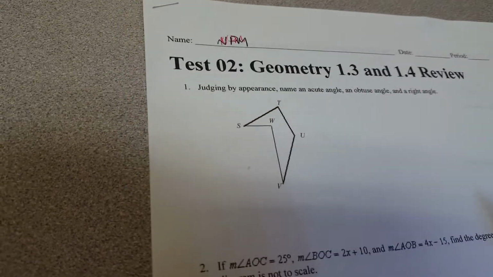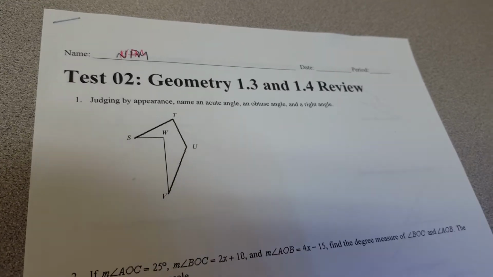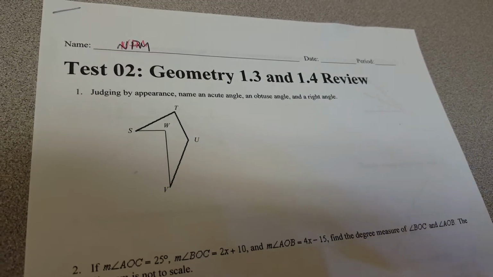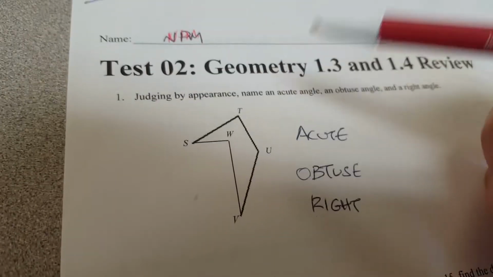Hi guys, I'm just going to make a little video on the review for test 2, geometry 1314. This is all about angles. So when we're looking at this, just go angle by angle.